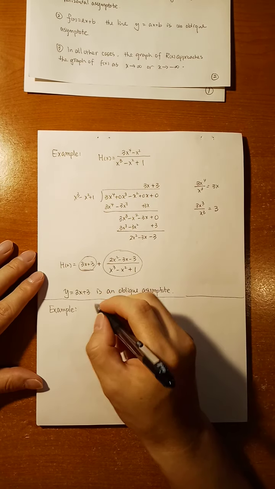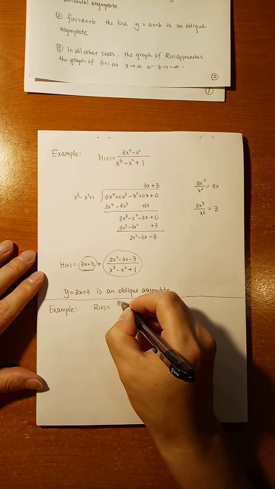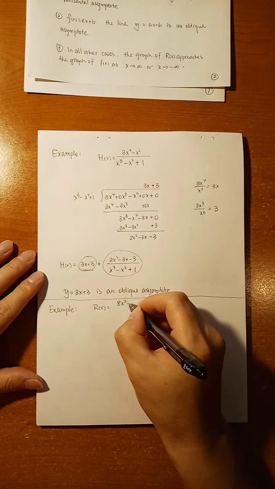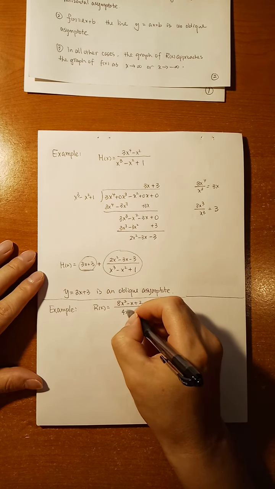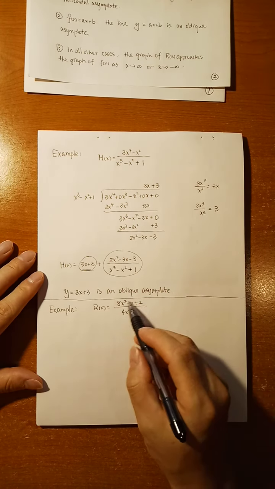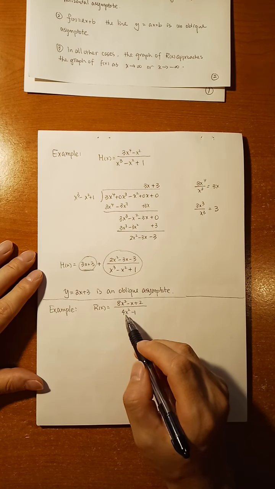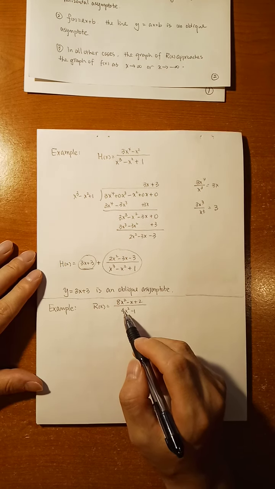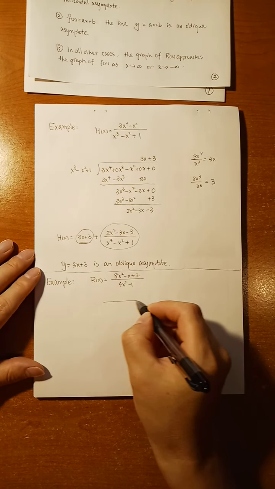Second example. If we have (8x squared minus x plus 2) over (4x squared minus 1), this is still an improper rational function because the degree of the numerator is equal to the degree of the denominator. The equal case is also included in the improper rational function.